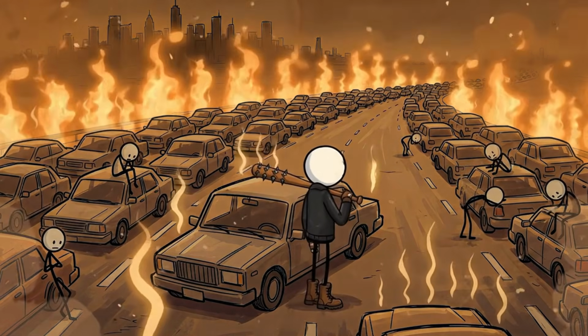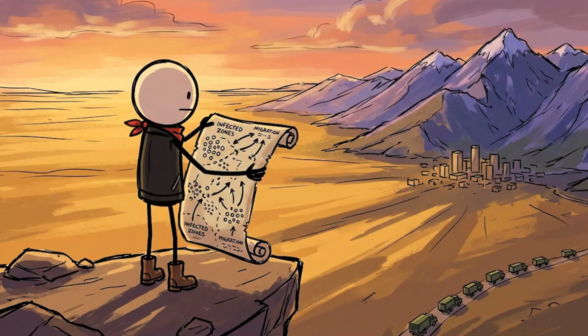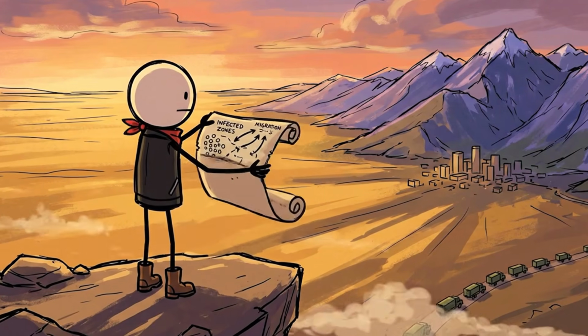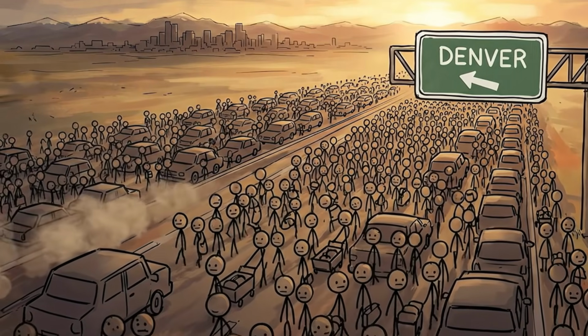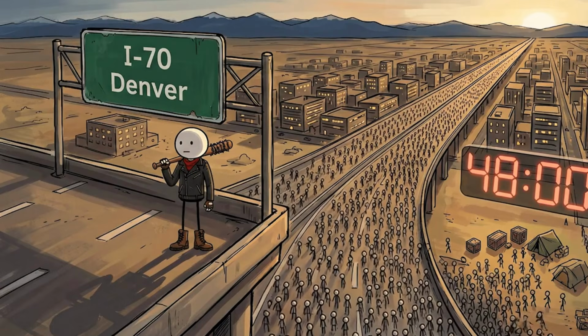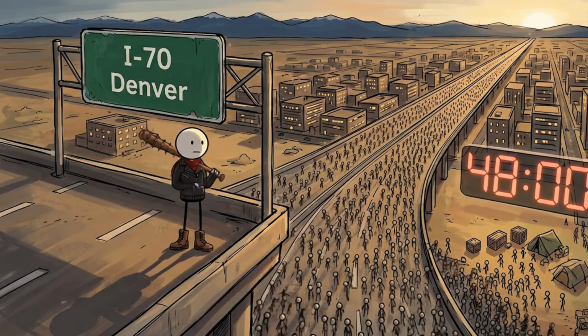The Tier 2 cities absorb what the Tier 1 cities expel. Denver sits at the gateway between the Great Plains and the Mountain West. When Chicago falls and Midwest populations flee west, they converge on Denver. Interstate 70 funnels them directly into the metro.